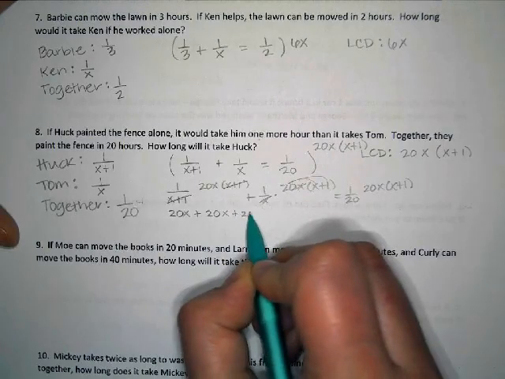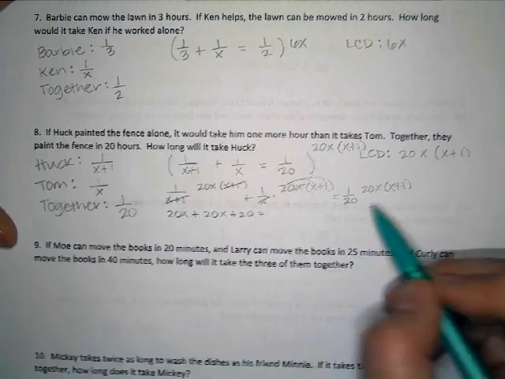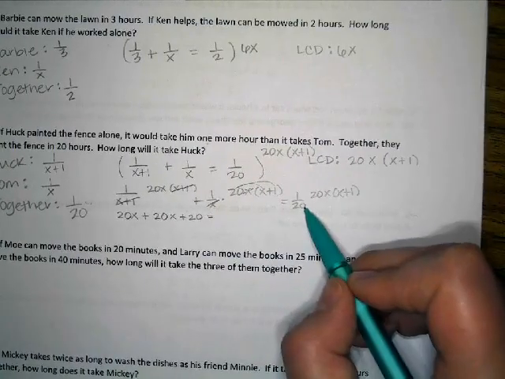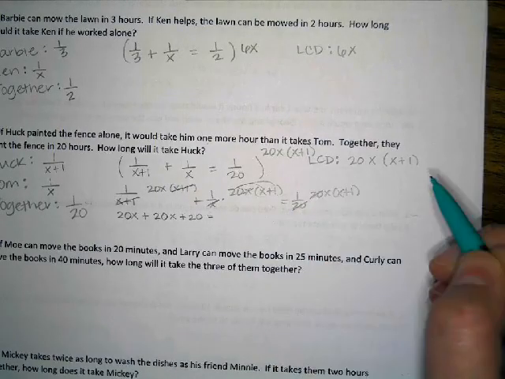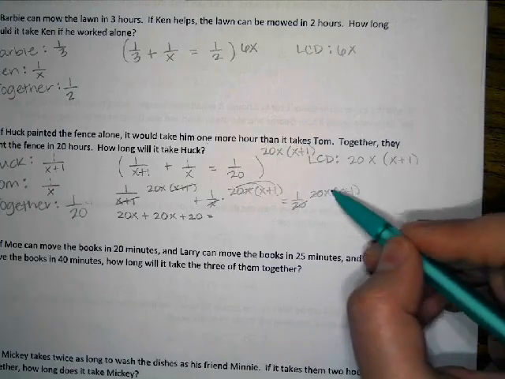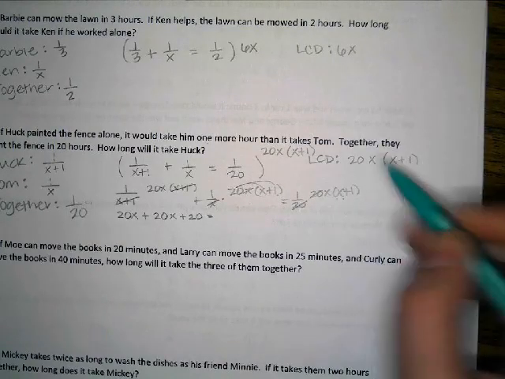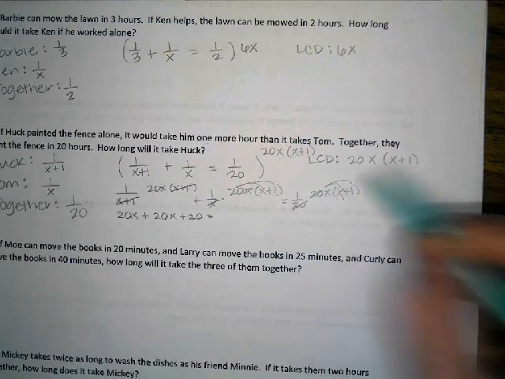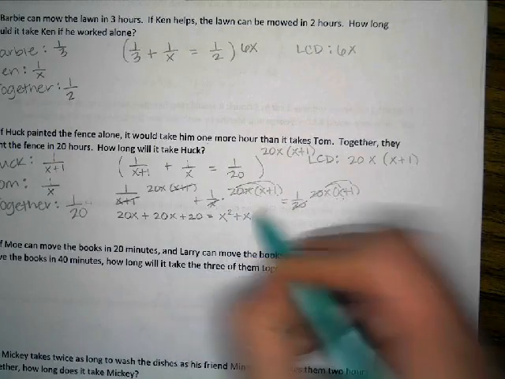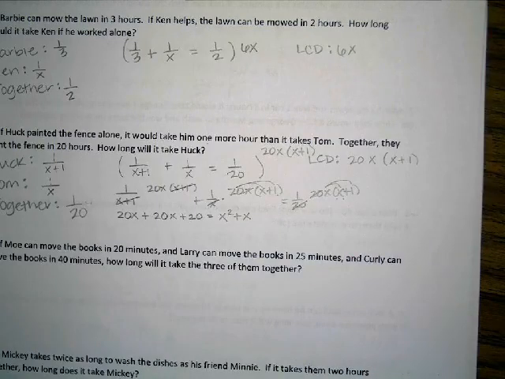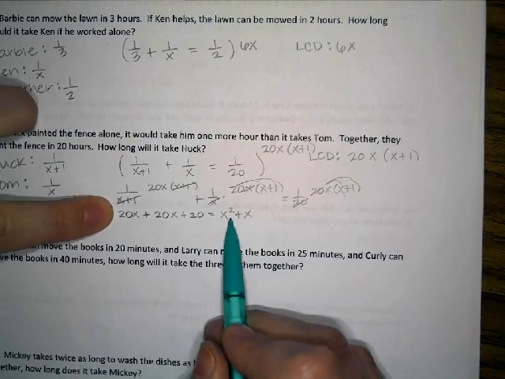And then if I look over here on the other side of the equal sign, the 20 and the 20 cancel, and I'm left with an x times an x plus 1. And I can distribute the x, and I get x squared plus x. And this is what makes the problem more difficult. Again, like I said, the problem's not crazy. It's not insane for Math 3. It just has an x squared in the answer, which means that this is a quadratic.